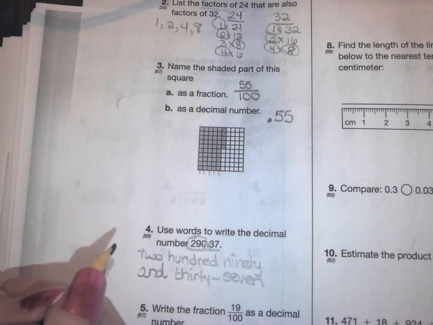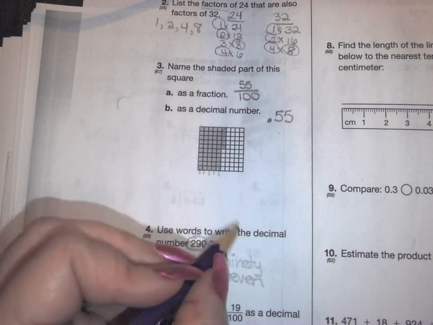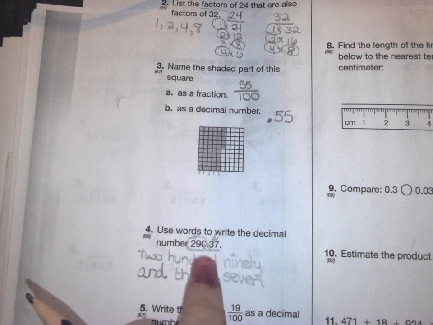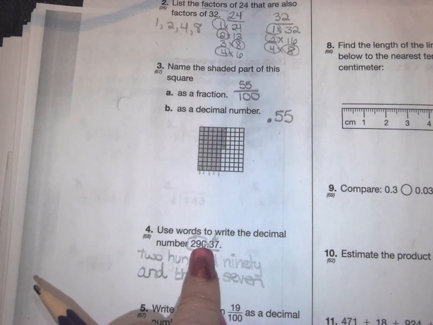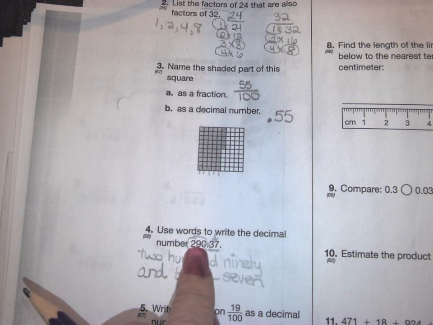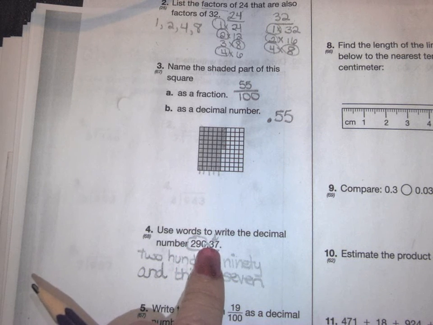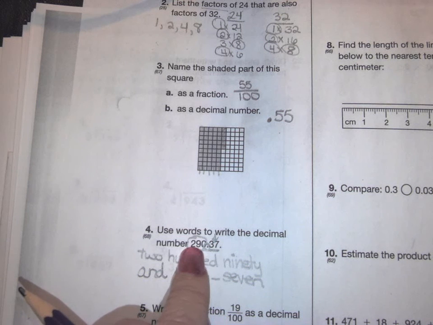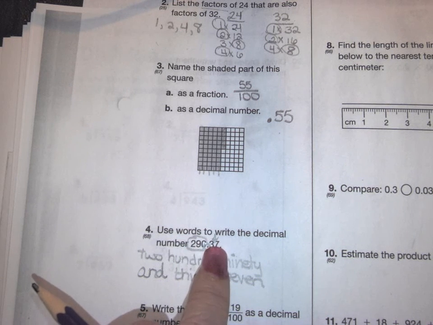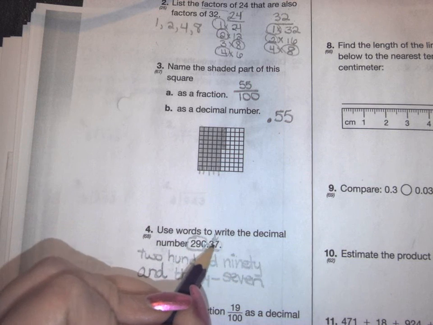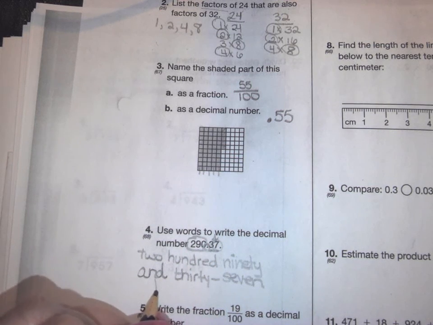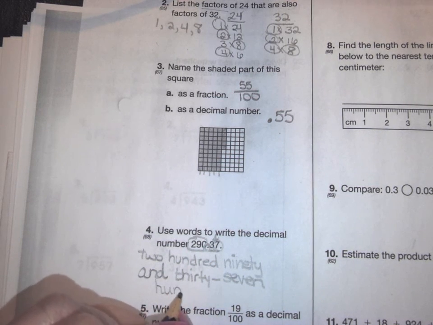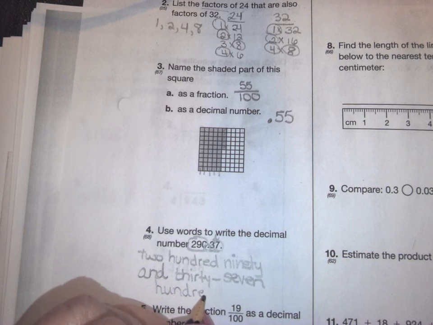Now the last part of this is what place is that 7 in? Well, remember I said that the 0 and the 1 are kind of like a partner, but now the 9 is in the tens, but the 3 is in the tenths. And then the 2 is in the hundreds, but the 7 is in the hundredths. So if this is in the hundredths, that would be the word I finished writing. Hundredths.